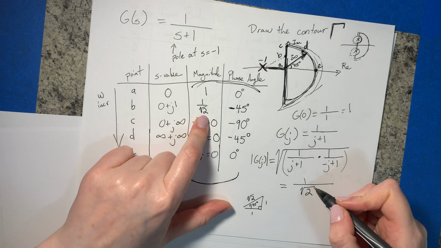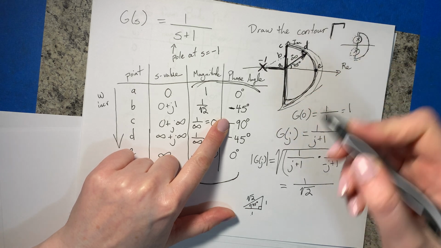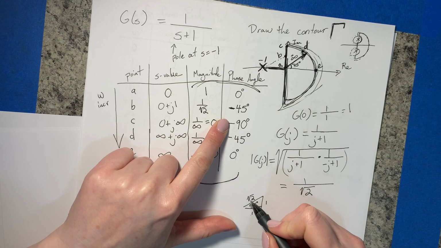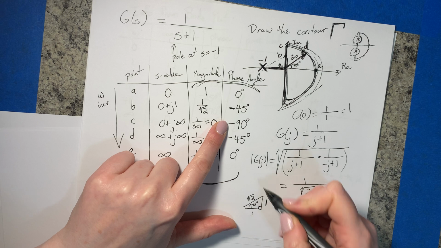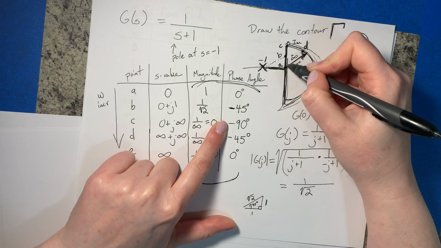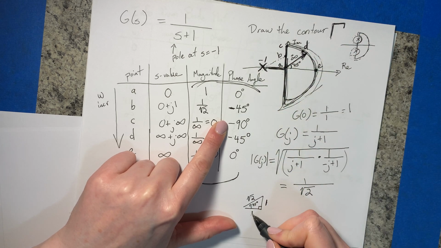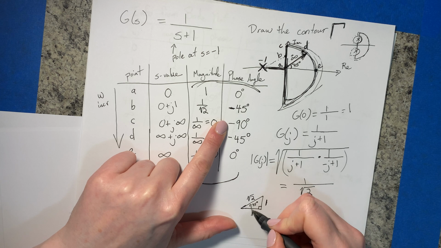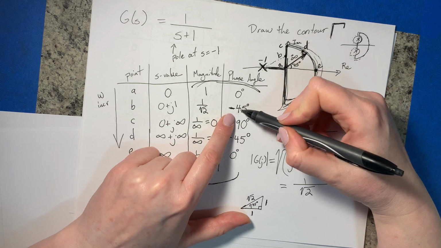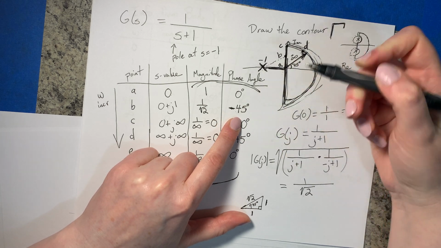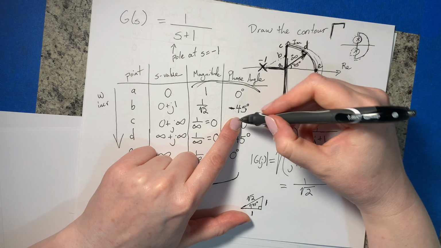So here's our magnitude, and if I were to just identify that this is a right triangle, so I have this magnitude of 1 over square root of 2, because this is square root of 2, I have a distance from A to B is 1, and then from A to our point is also 1. I can identify that as a right triangle, and I know that's 45 degrees right here. This is a pole, so it's going to be negative 45 degrees. And if this had been a 0 and we were looking at this from the perspective of the 0, it would be a positive shift.